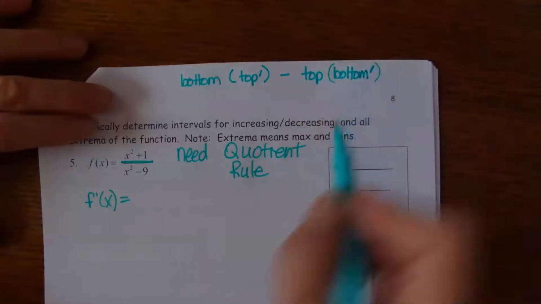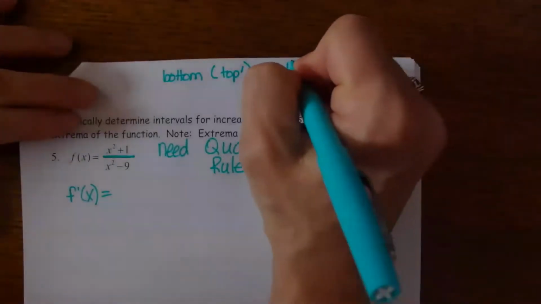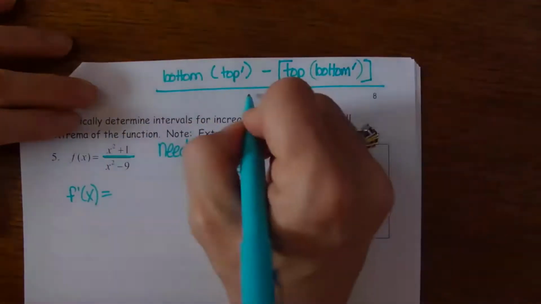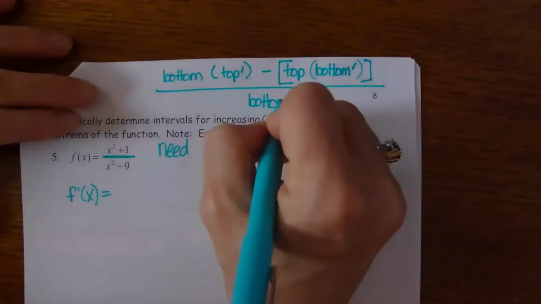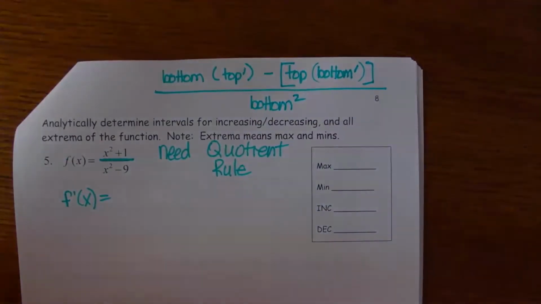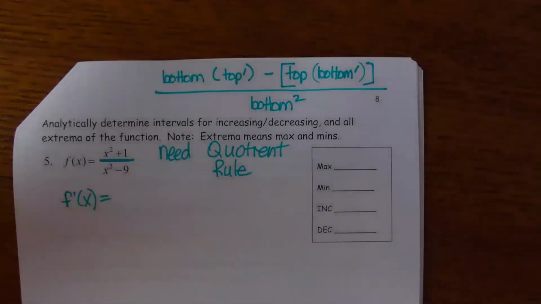Now, since we're subtracting, what do we need to put around this? Brackets all over bottom squared. Tell me something you should be thinking. If you know the bottom squared, what sign will your bottom always have? Positive, right? Think about that. So as you're doing your sign chart in a minute, if we have a top and a bottom, we only have to worry about the top because the bottom's always positive when it's squared, right? Takes a little bit of math away that you have to do.